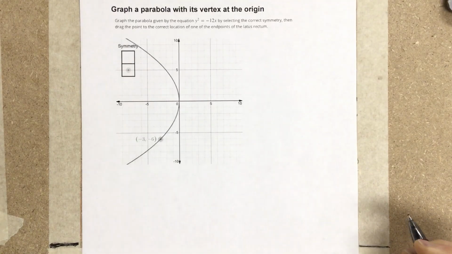In this video, we're going to graph a parabola with its vertex at the origin. It says graph the parabola given by the equation y squared equals negative 12x by selecting the correct symmetry. Then drag the point to the correct location of one of the endpoints of the latus rectum.